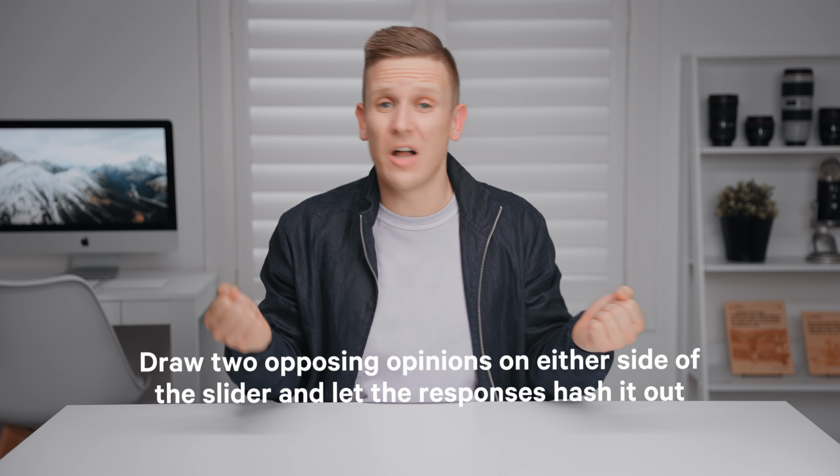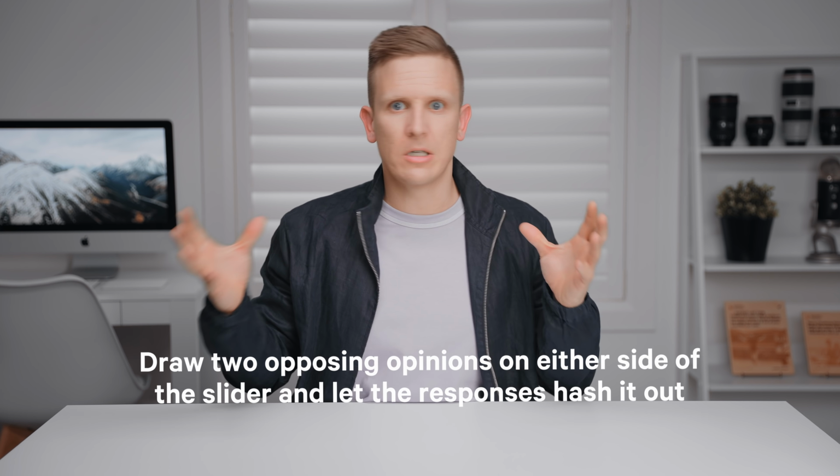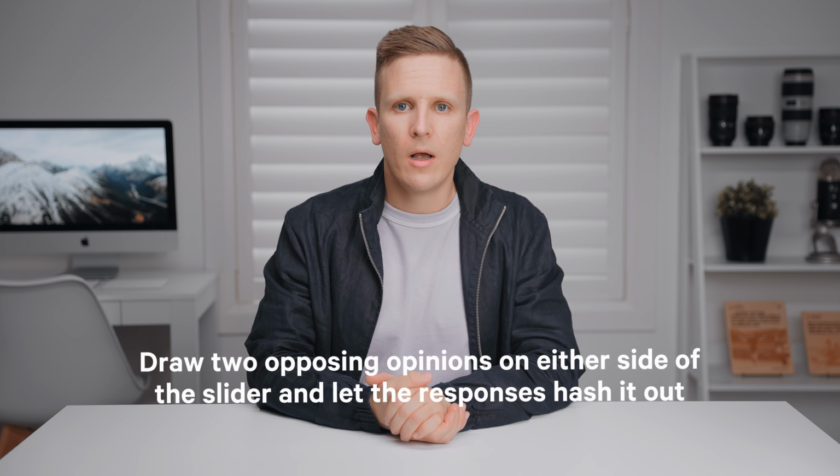And remember, this is just one question and one potential way you can use the slider strategy because it's meant to be a framework that you can use repeatedly. So for example, you could draw two opposing opinions on either side of the slider and let the responses hash it out like a tug of war, seeing which side of the slider the church is leaning to.